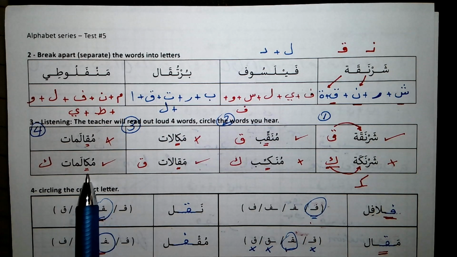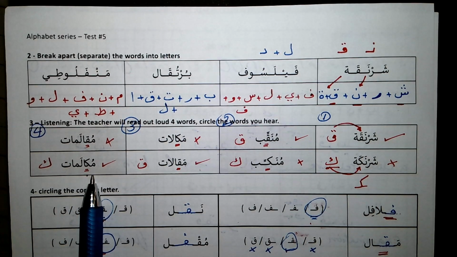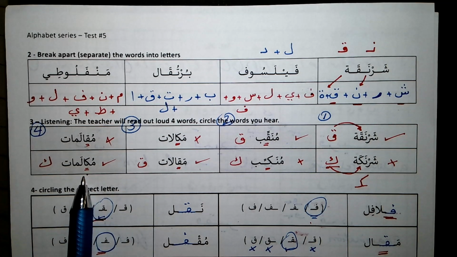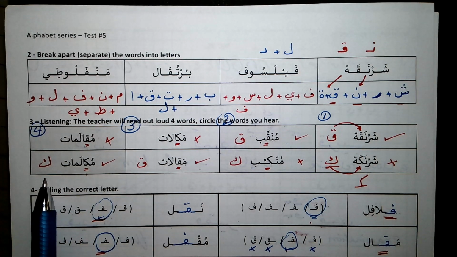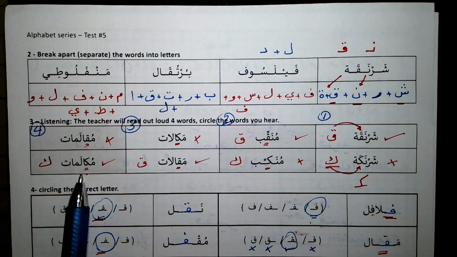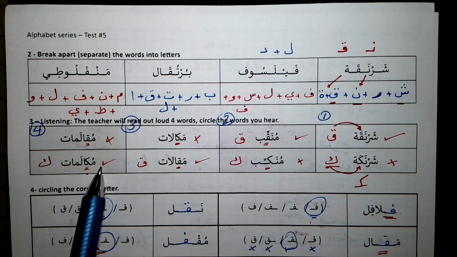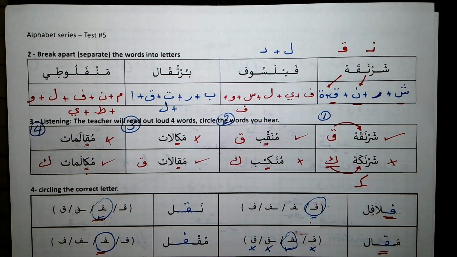The last column, مكالمات. مكالمات. I pronounced the kaf, ka, مكالمات. So it's the second word that's correct.